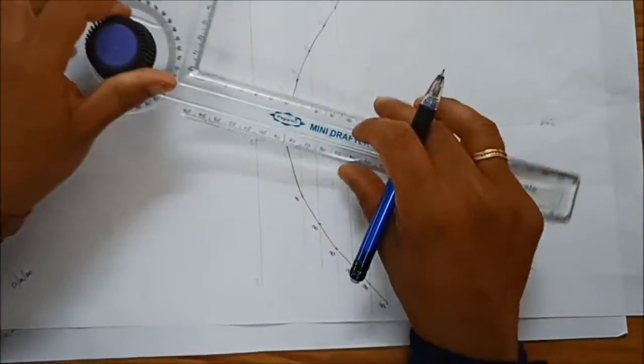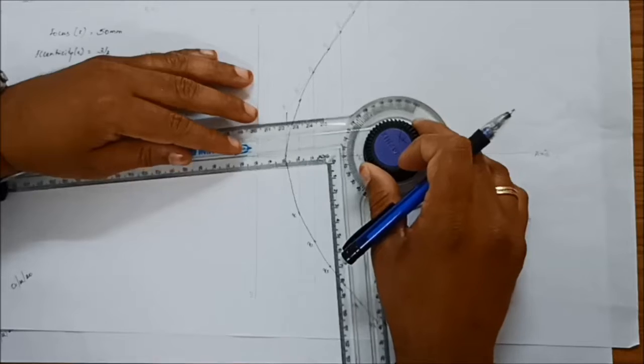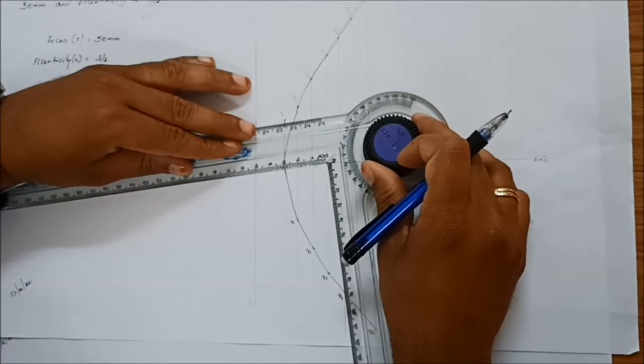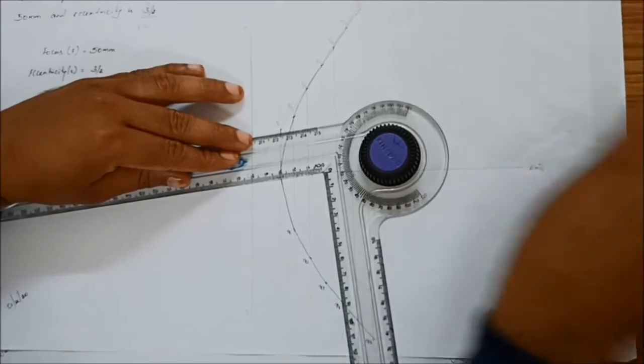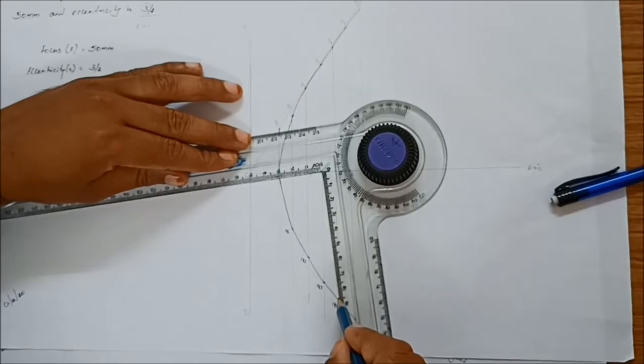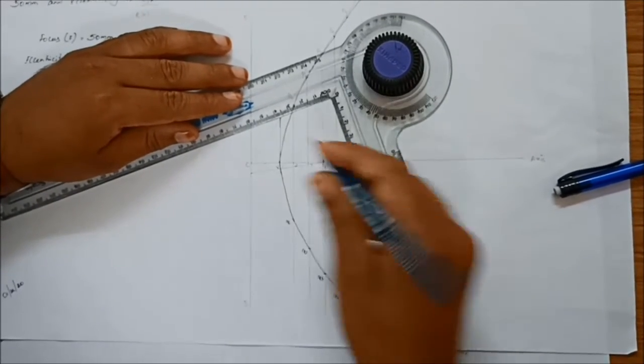The next procedure, you are very well aware of: draw the normal and tangent. Very simple. Here I am doing the same procedure. Take the focus as the center point and draw a line to the directrix and to any point on the curve. So now I am marking here.